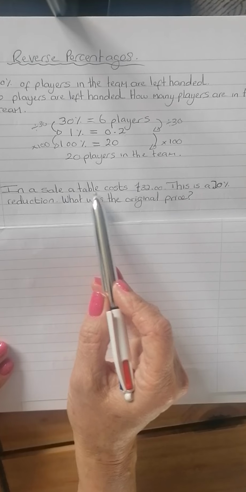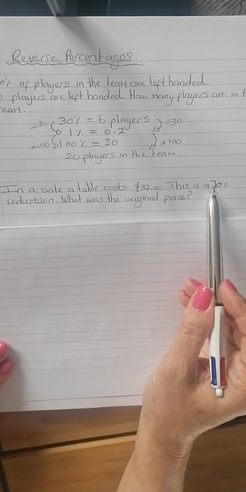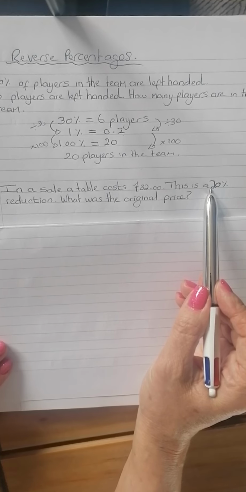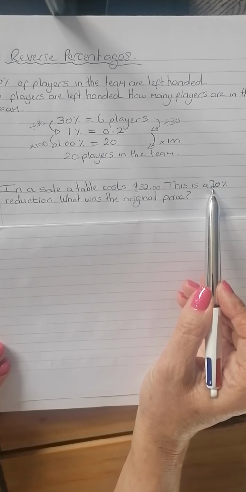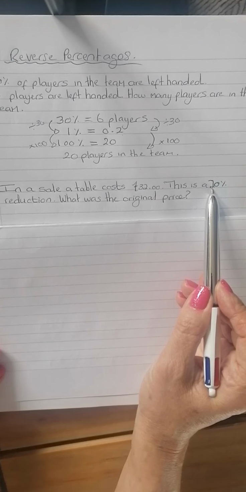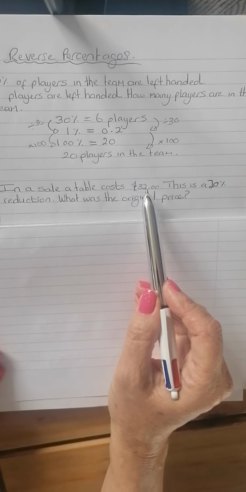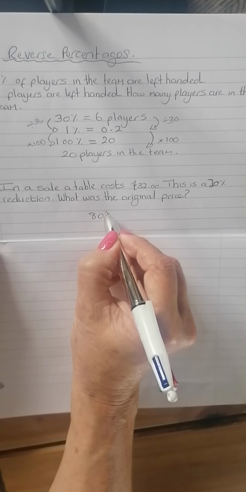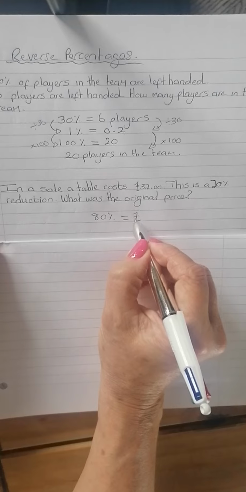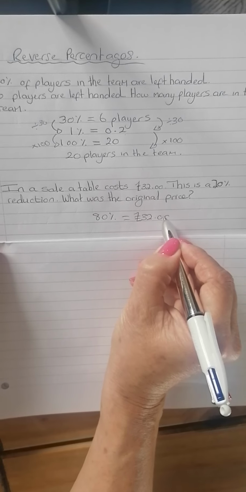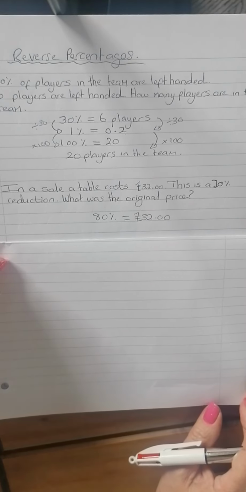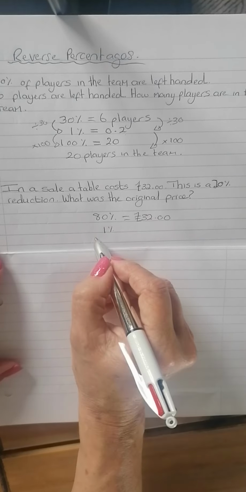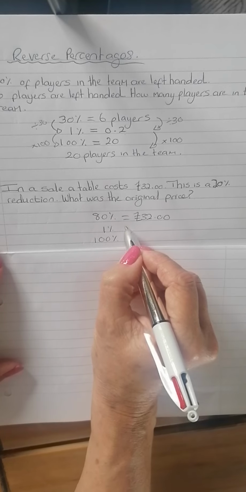So that sale price of £32 is a 20% reduction. So the person who bought this table has not paid 100%, they've paid 20% less. So 100% take away 20 is 80%. So that value there represents 80%. So let's write that down. 80% equals £32. And we're just going to do the same format. We're going to take it down to 1% and take it back up to 100% to get the original price.